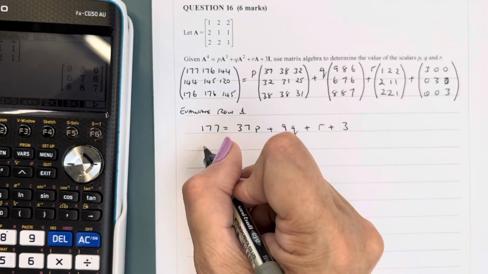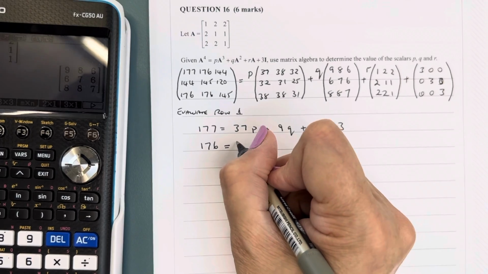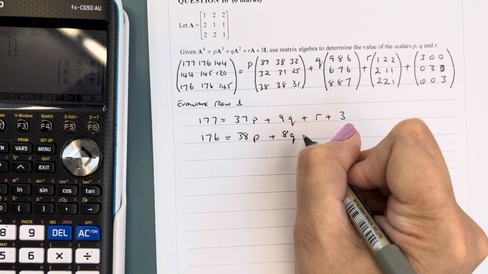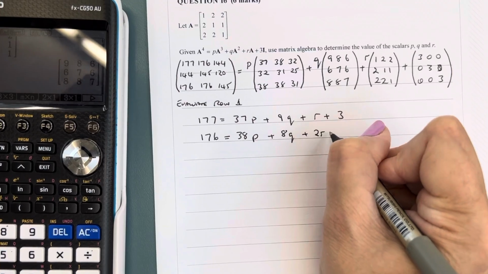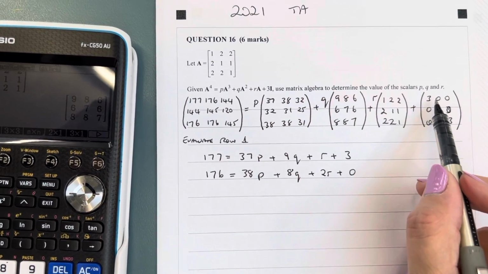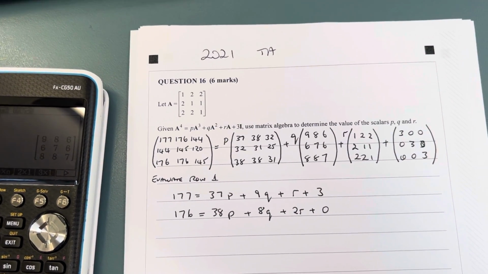The middle digit, I'm going to go 176 equals 38P plus 8Q plus 2R plus 0. Just going that middle and the top row for everyone. Sorry about the wobbles.